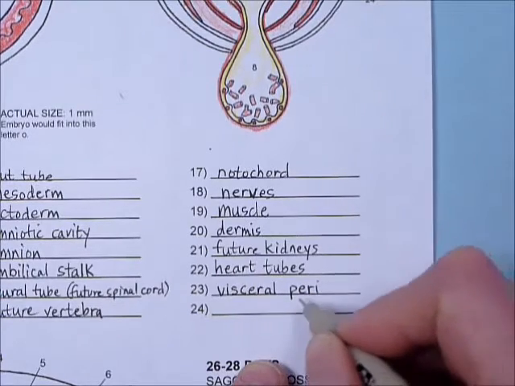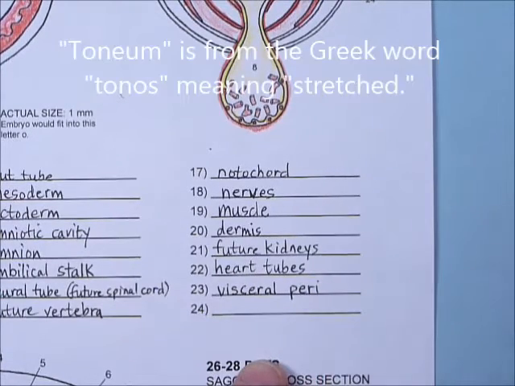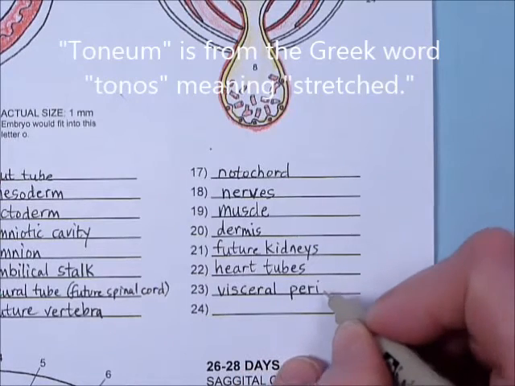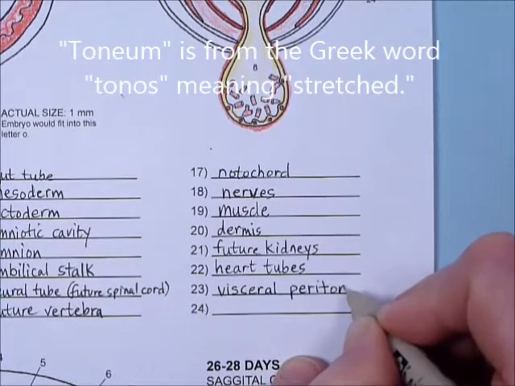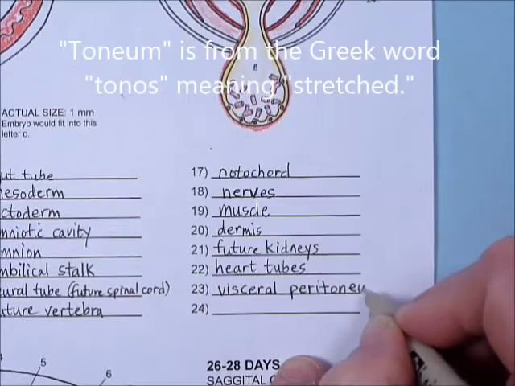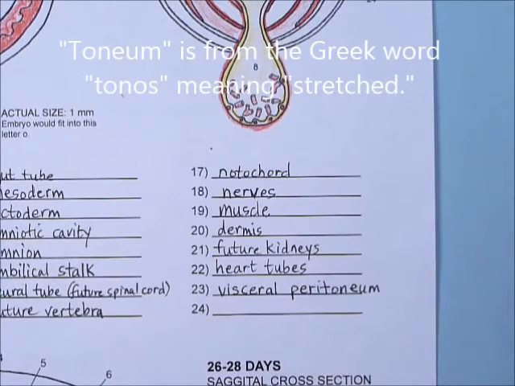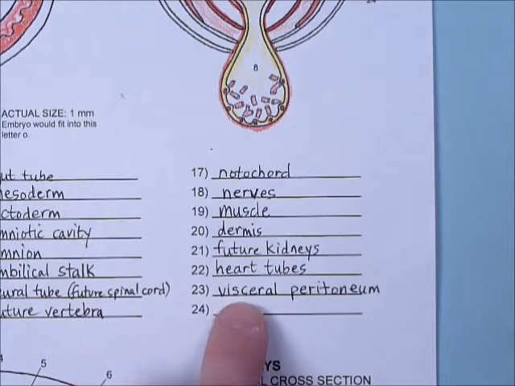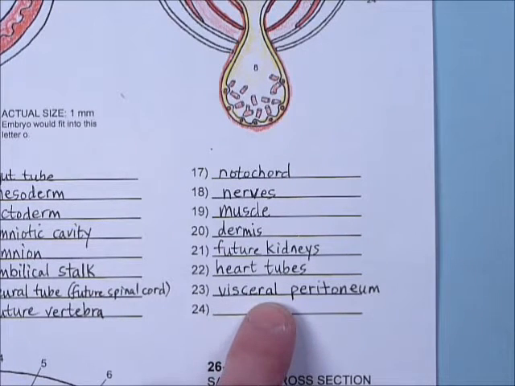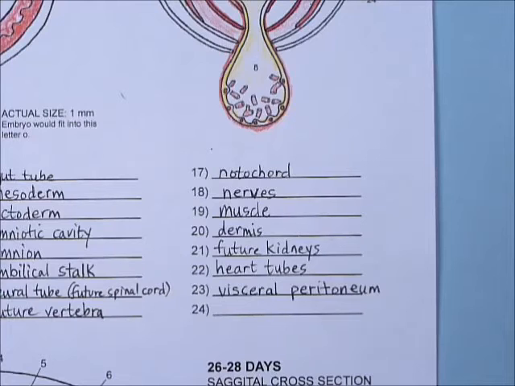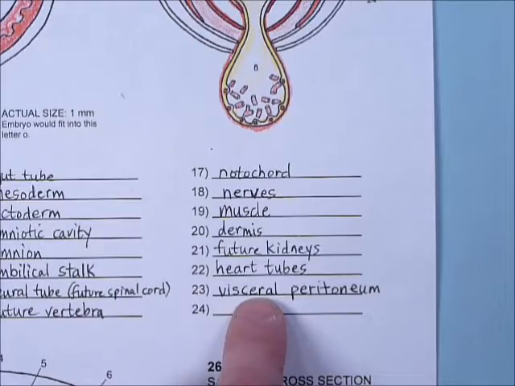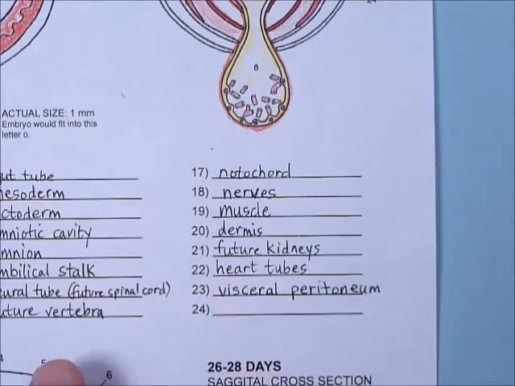And then the fancy word for this membrane is peritoneum. Peri, P-E-R-I, and that means around, goes around, wraps around. Peritoneum, P-E-R-I-T-O-N-E-U-M. So this is a word, especially visceral here, to not be afraid of. Just remember, a viscus is the Greek word for an organ. So anything that's visceral has to do with basically your guts, anything inside your body cavity. So the visceral peritoneum is the membrane that wraps around your organs.